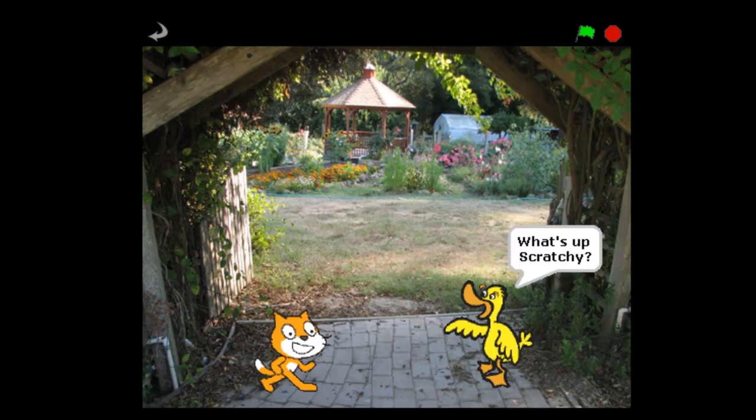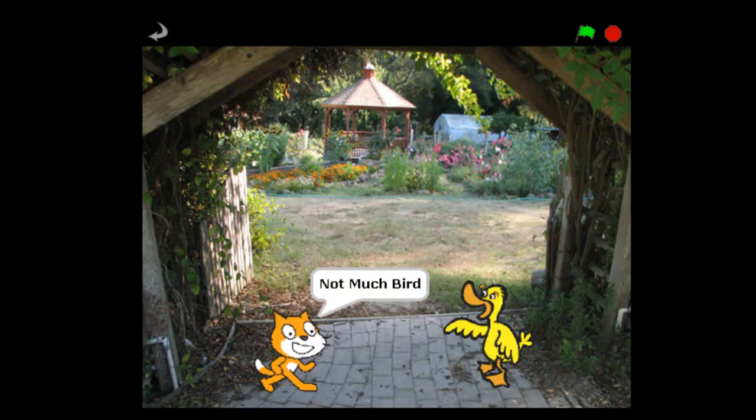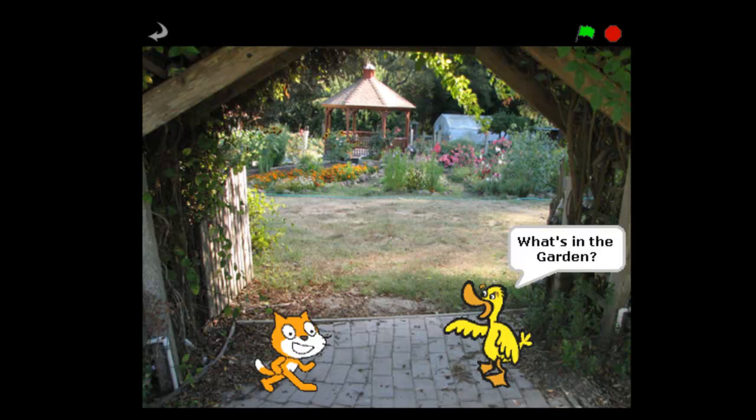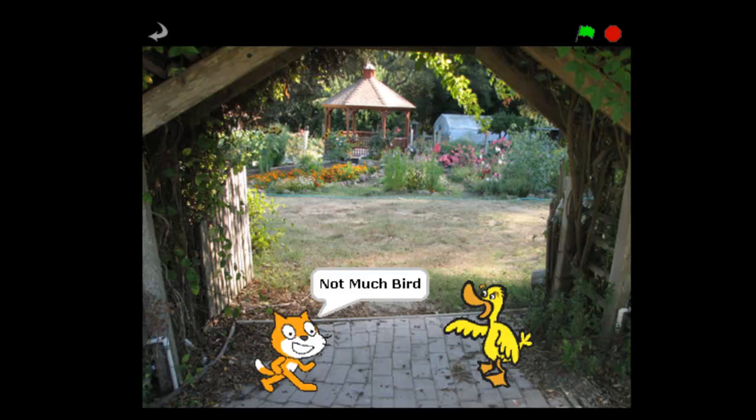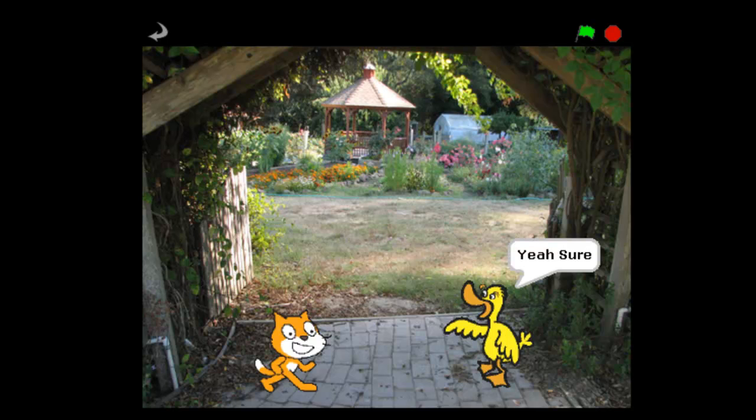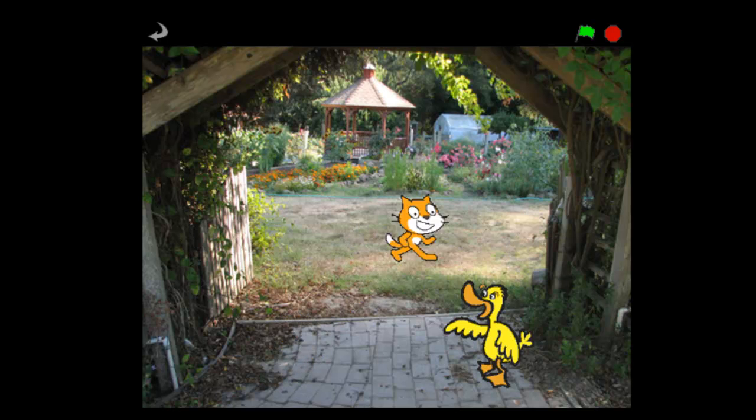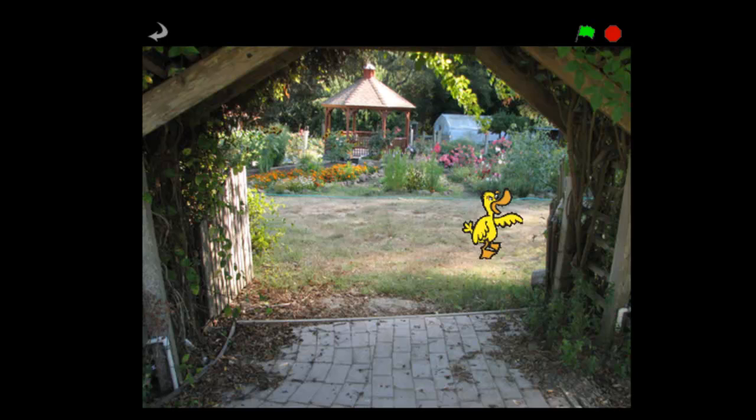Scratch. So, this part here is from part 1, where we built scene 1 of our story, where the guys are talking to each other. And they decide to leave the garden, and that is the end of scene 1.